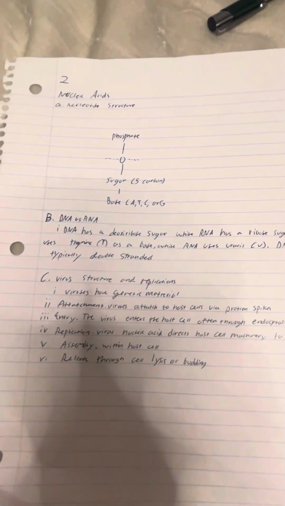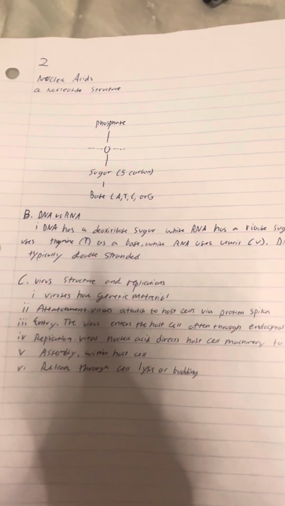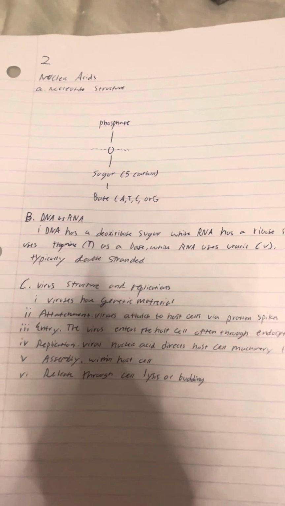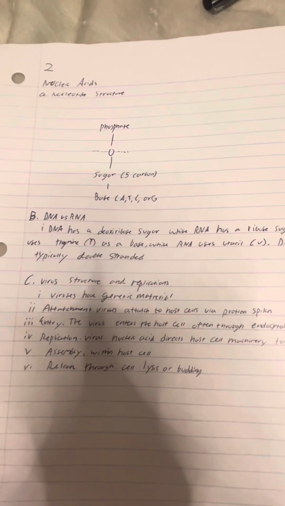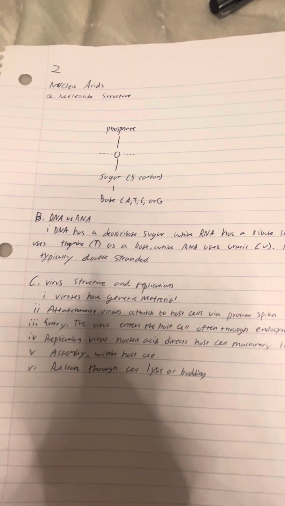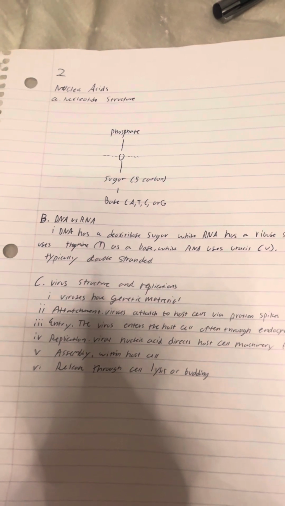Moving to part C, our question is, viruses are small particles containing genetic material that can infect any cell type. Describe the structure of viruses and explain how viruses infect cells and replicate. In your explanation, be sure to use each of the following terms: host cell, nucleic acid, capsid, envelope, protein, spikes, and budding.